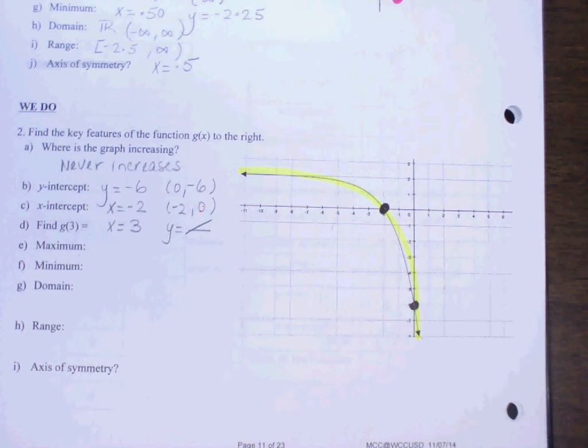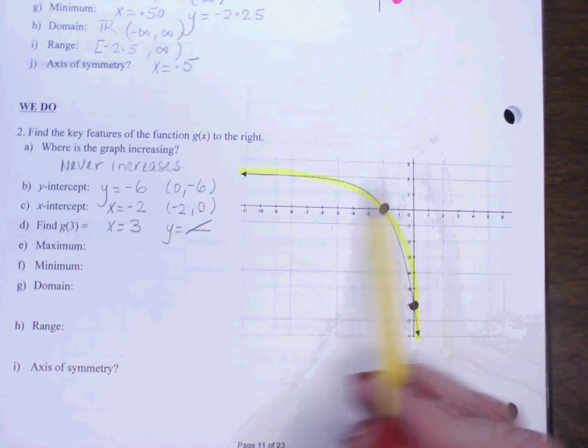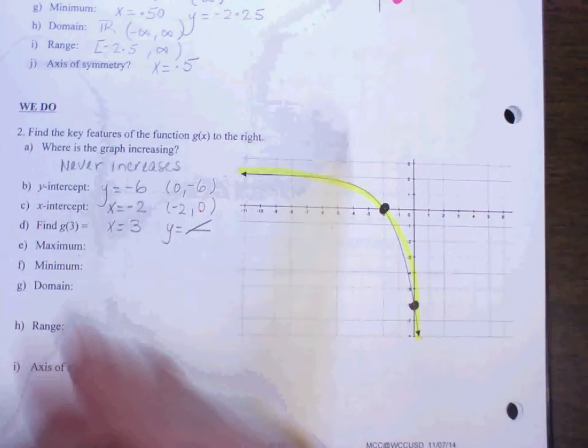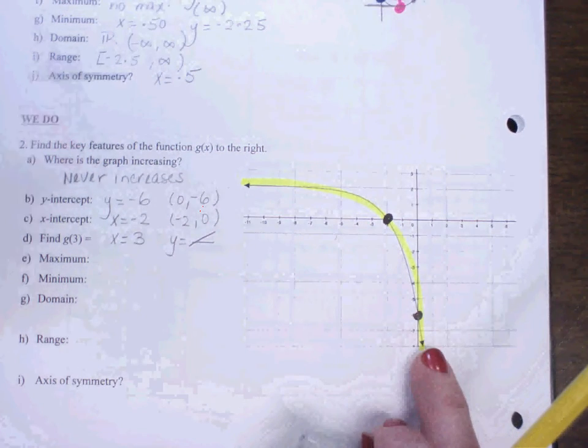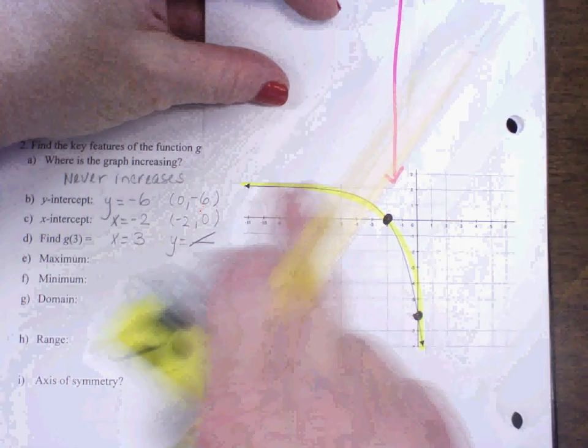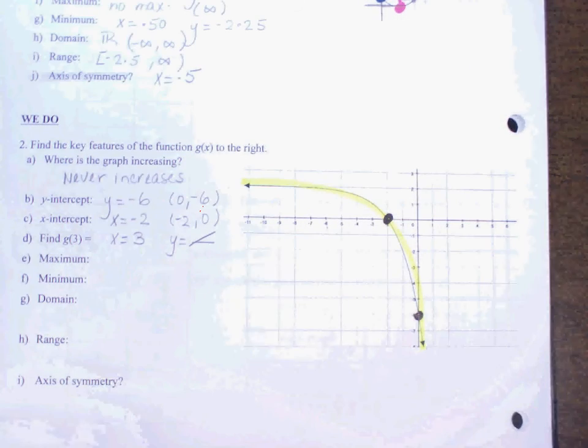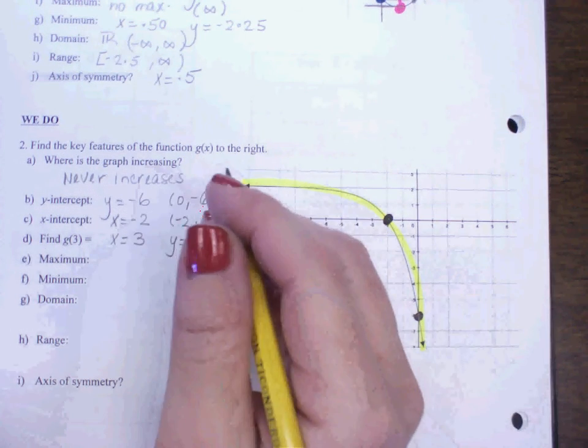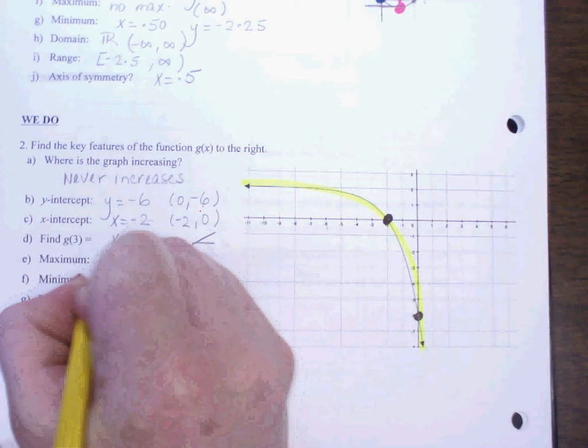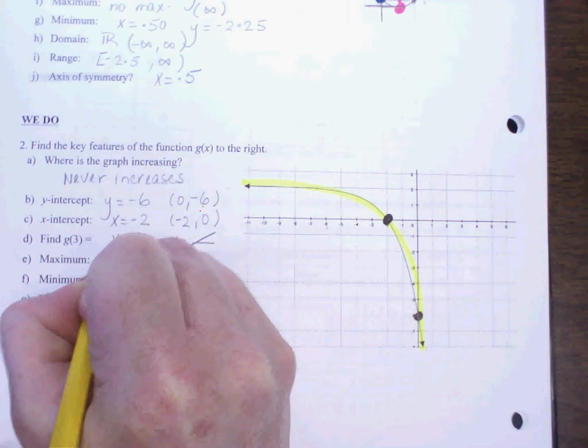What's the maximum? Oh, yes, it does. What's the maximum? 2. Because it stays on 2. What's the maximum value on the range? It's 2. All right? So the maximum value is 2. So y equals 2.